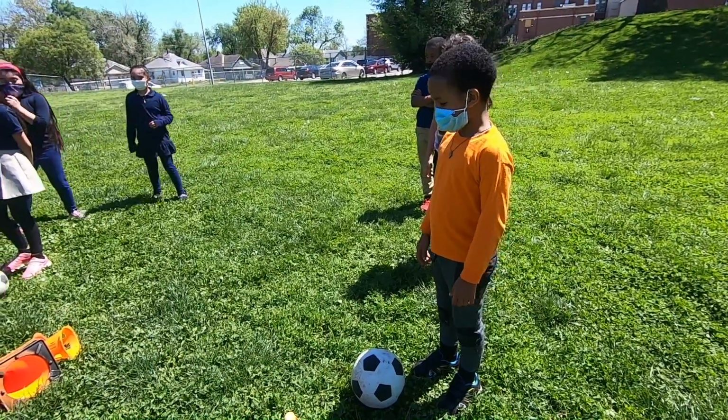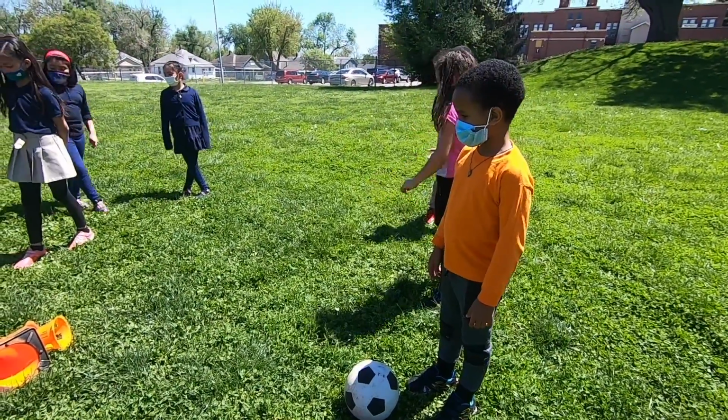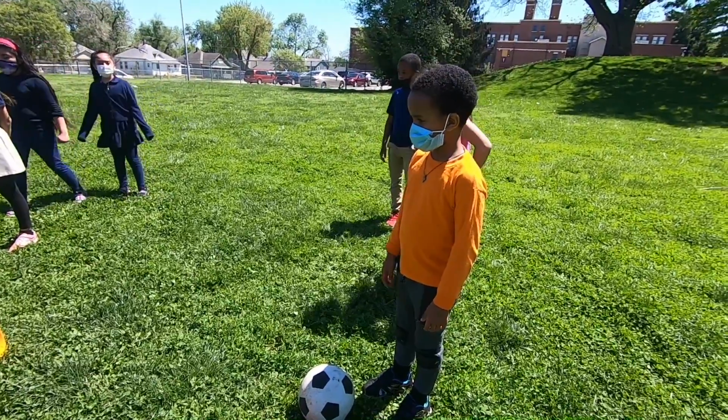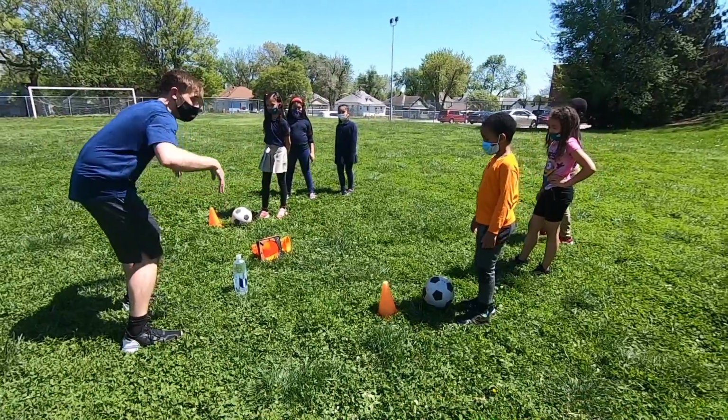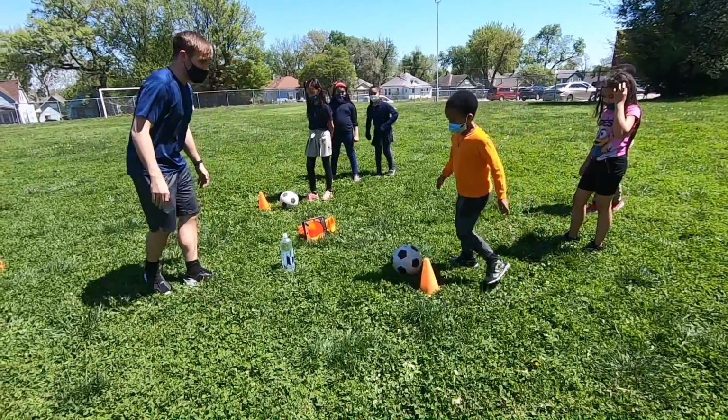Remember, try to keep the ball in front, and we're doing baby taps. Baby taps against it, okay? You guys ready? Yeah. Yes. All right, here we go. 3, 2, 1, go. 1 foot, 1 foot.